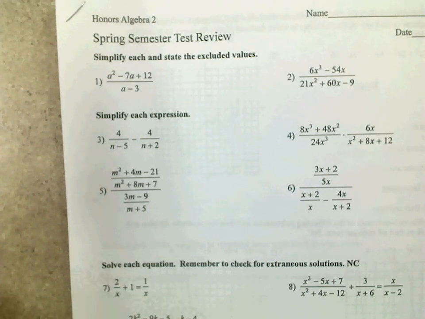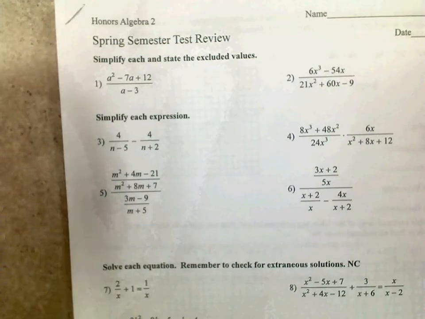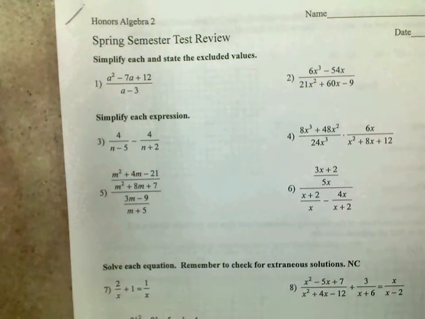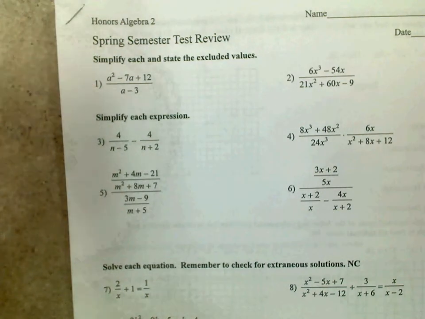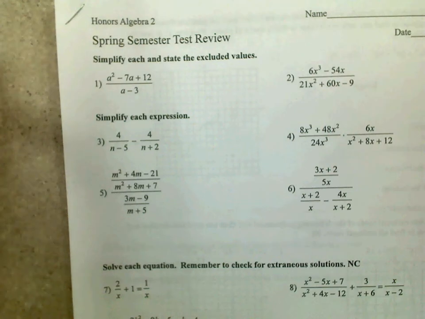Never mind. Okay, so we're going to look at the first 13 questions of the spring semester test review. The first part says simplify each and state the excluded values. So we've got basically a fraction, and in that fraction you've got a polynomial on the numerator and on the denominator.